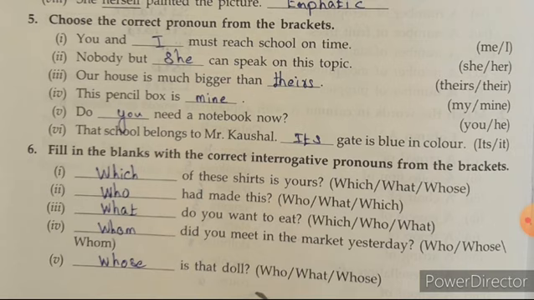Now look at the next question. That school belongs to Mr. Kaushal. Das gate is blue in color. Here we have to replace it with the pronoun. The school belongs, the school. That school is there. So what is the it gate? We should not write its gate. So here we have to use the personal pronoun as its. Its gate is blue in color.